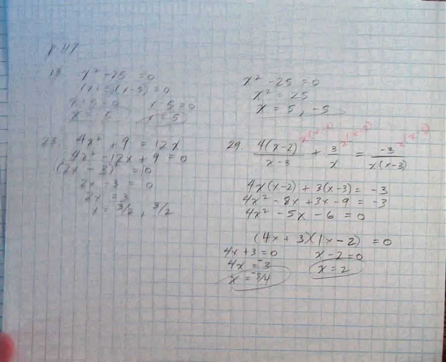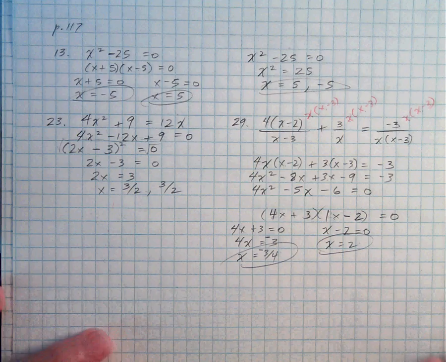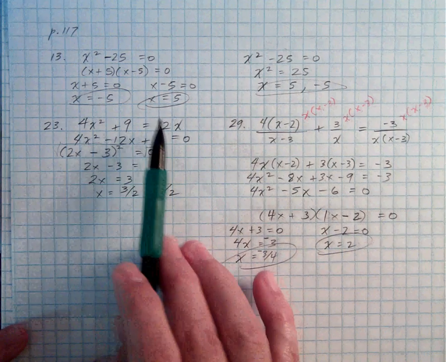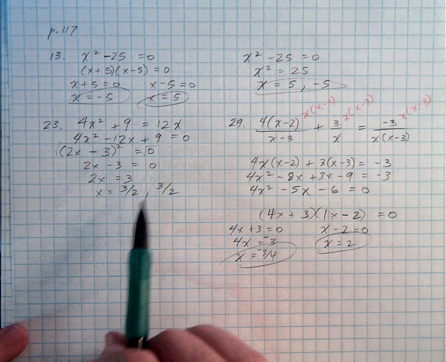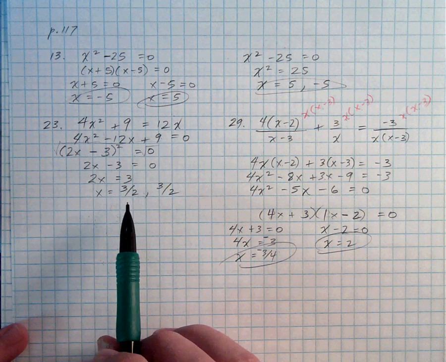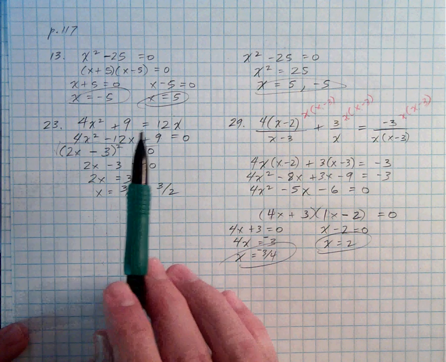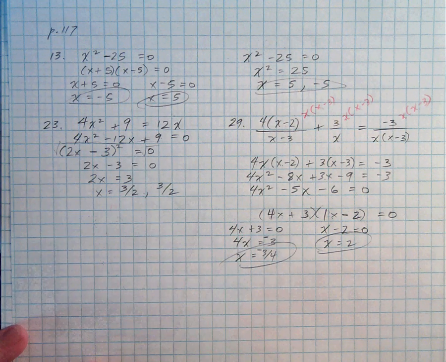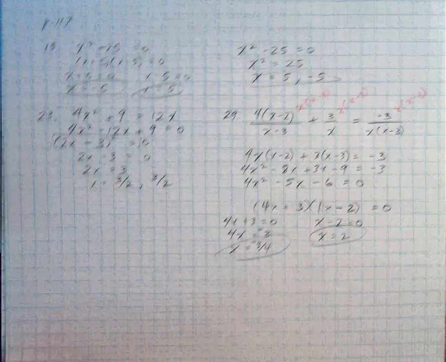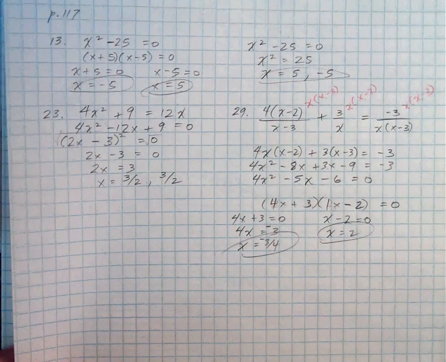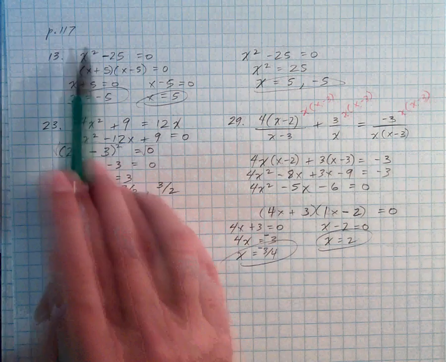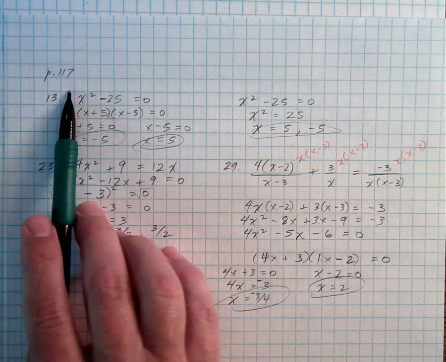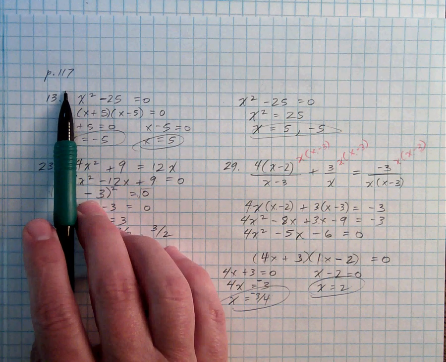Alright, welcome back. This is the second part of section 1.3. I worked these three problems in the last video. We're talking about quadratic equations and solving quadratic equations using various methods. So I'm going to just continue on. I'm on page 117, and I'm going to do problem 37.